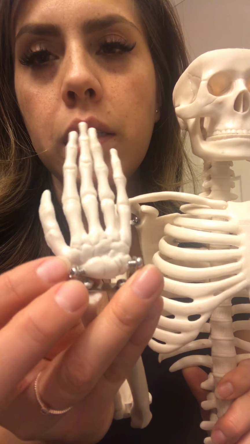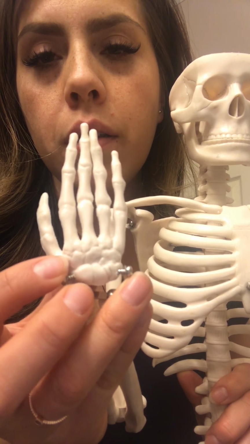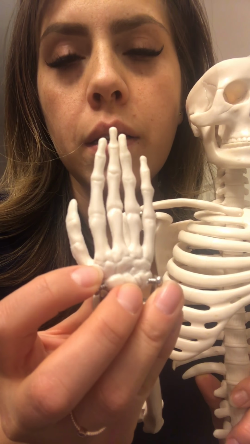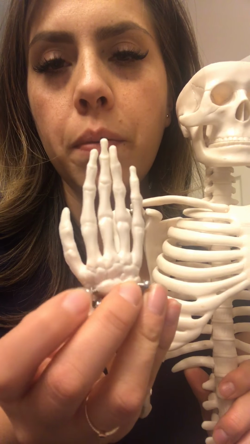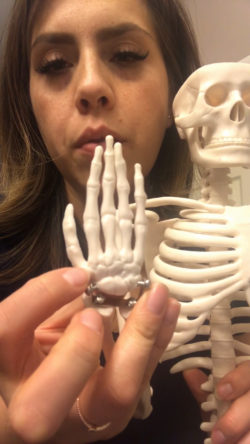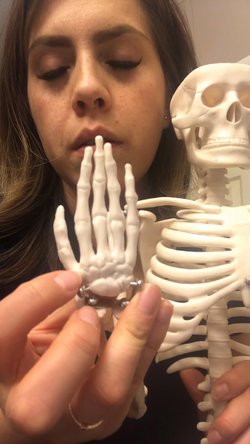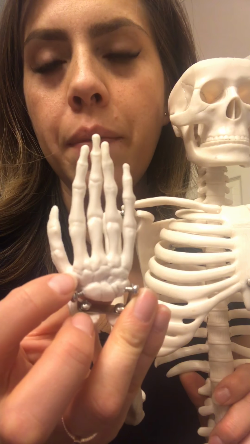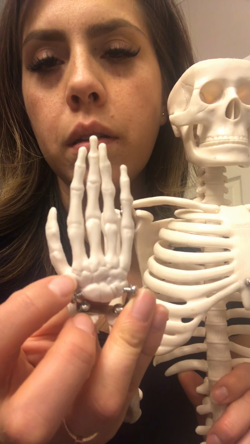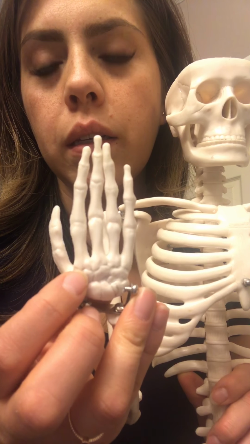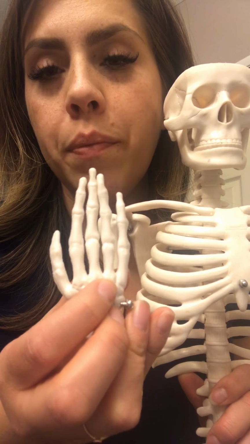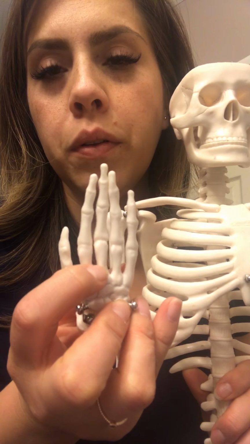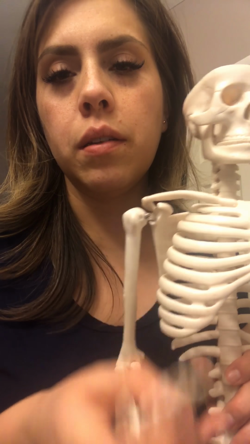So we have the scaphoid, lunate, triquetrum, and pisiform. Then up here we would have the hamate, capitate, trapezium, trapezoid, metacarpals, and phalanges.